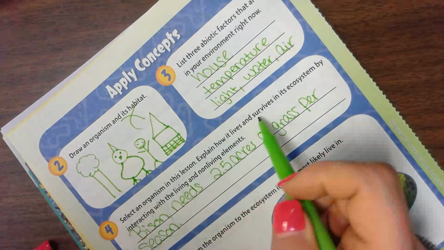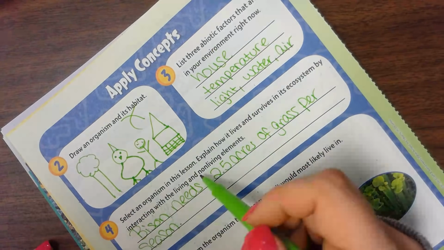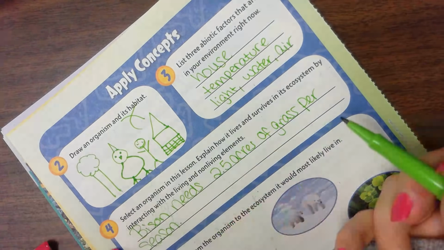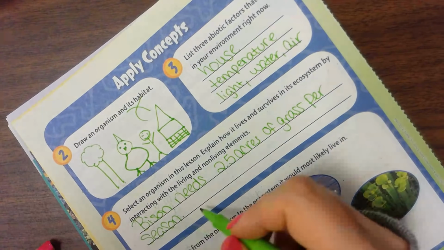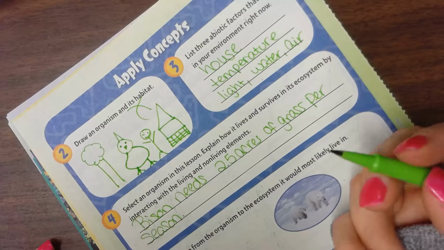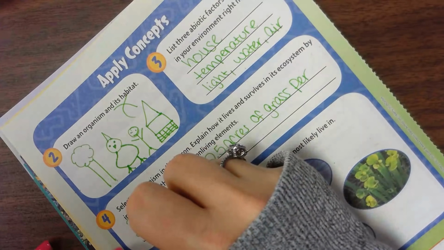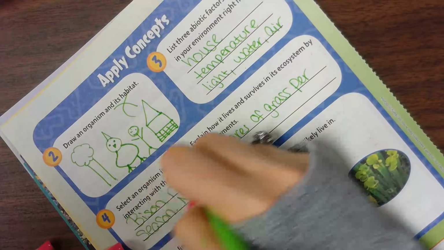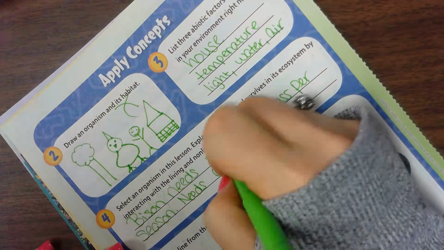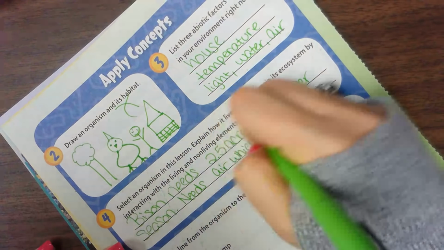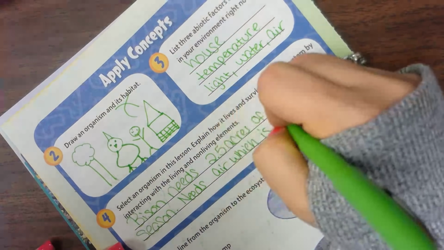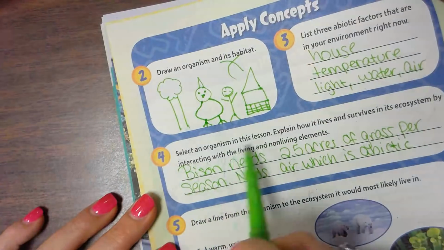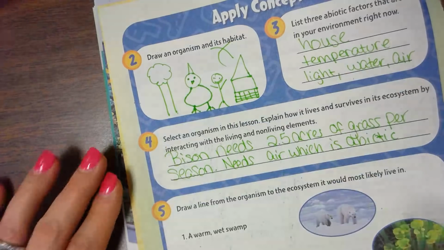All right, explain how it lives and survives in its ecosystem by interacting with the living. Okay, so the grass I know is living. It's biotic because it grows back. And it also needs the air, which is abiotic. So I want you guys to come up with your own. You're supposed to find an organism in this lesson, something that we've already learned about.